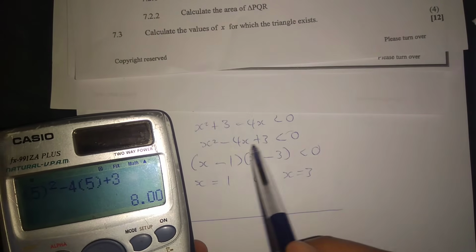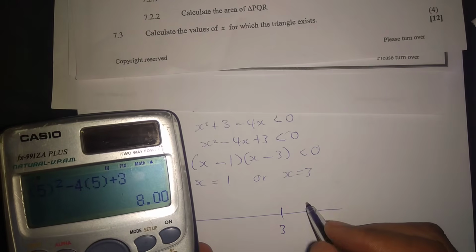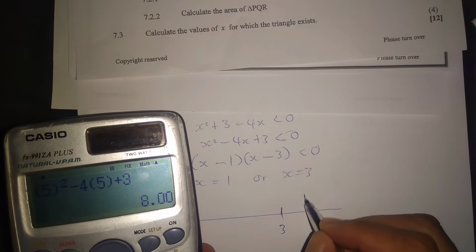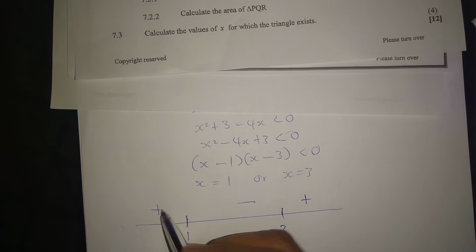The answer is 8, which is positive. So any value greater than 3 will give a positive value, and the signs will alternate. If I substitute a value between 1 and 3, I get a negative value. A value less than 1 gives a positive value.